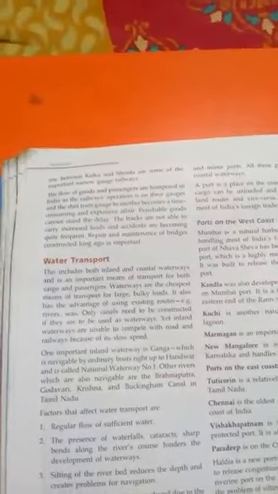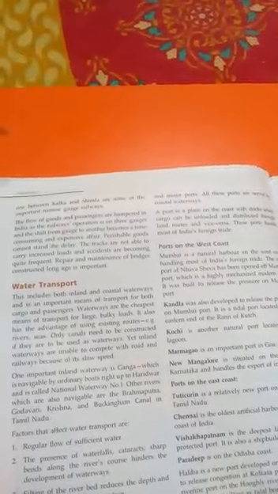And in our country, you will find National Waterway number 1 that connects Haridwar and Kolkata.